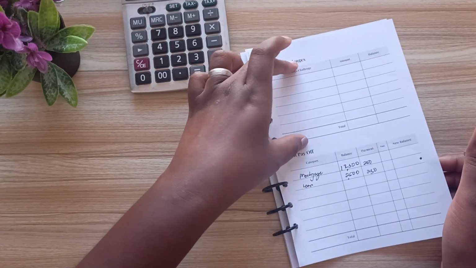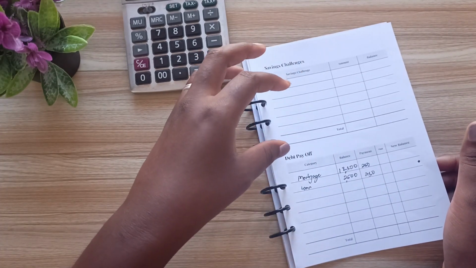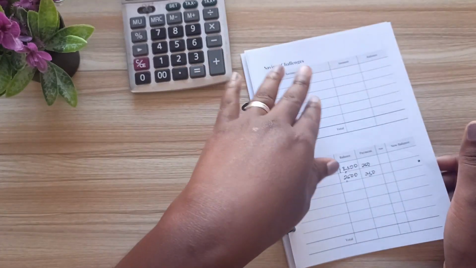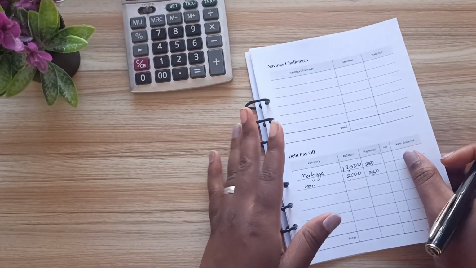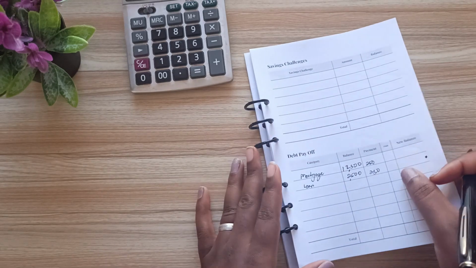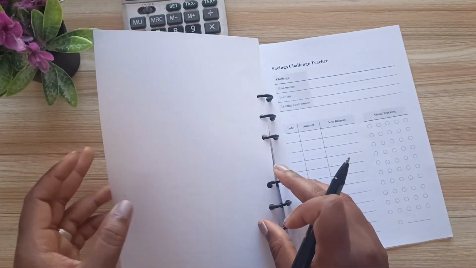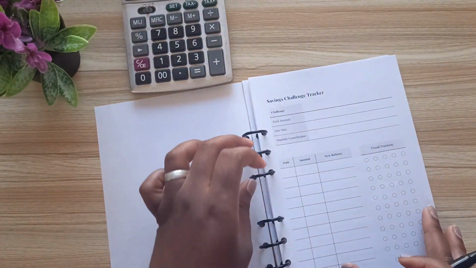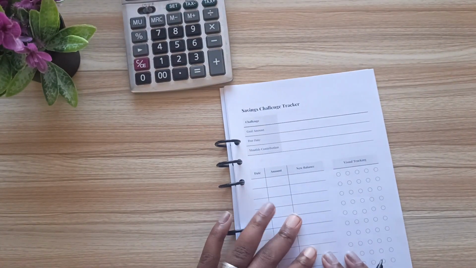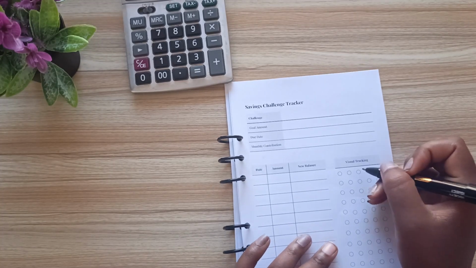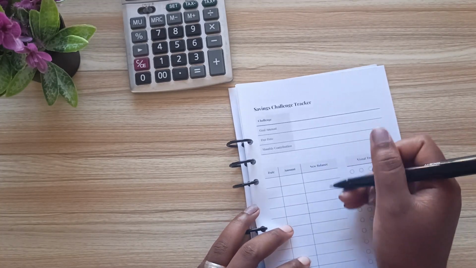If you want to fill in your savings challenges, you do that. I like to do it mentally and not know how much I'm putting in and how much I have in balances, because it's very easy for me to count it and know. I'd like to be surprised at the end of the year. Now, this is a savings challenge tracker. You can just duplicate this if you have. Now, this is for people who like to count their money.